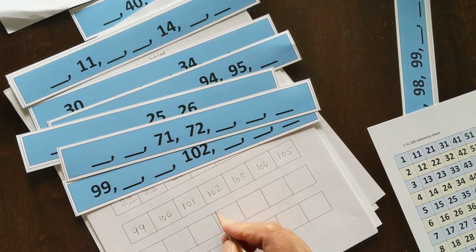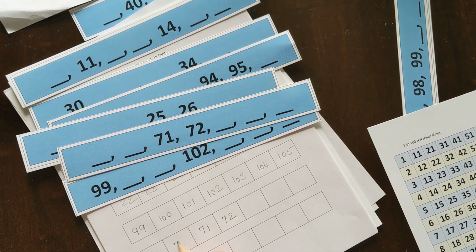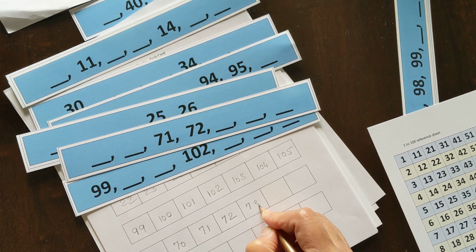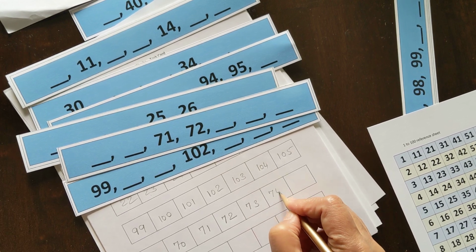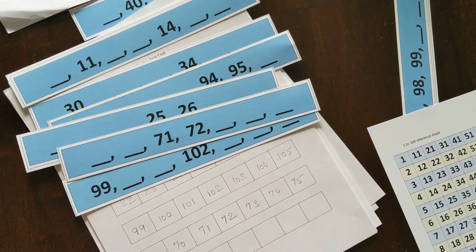Two blanks, and then 71 and 72. This is 70 and 69, then 73, 74, 75.